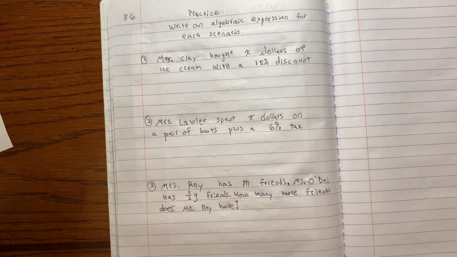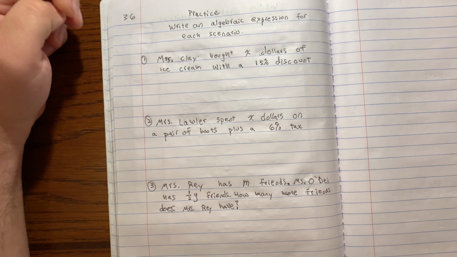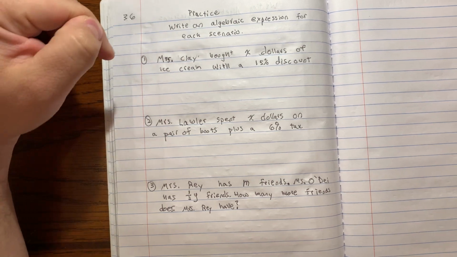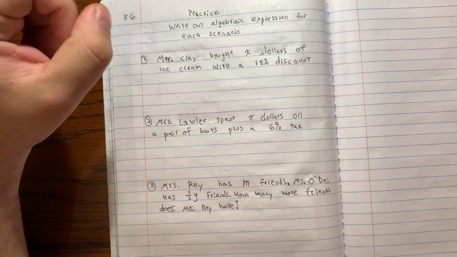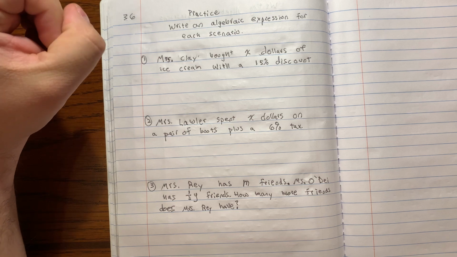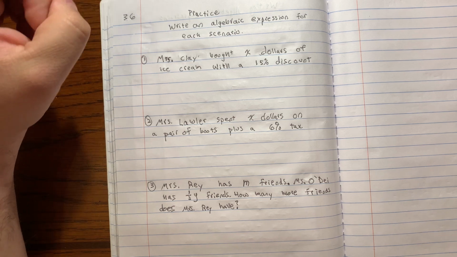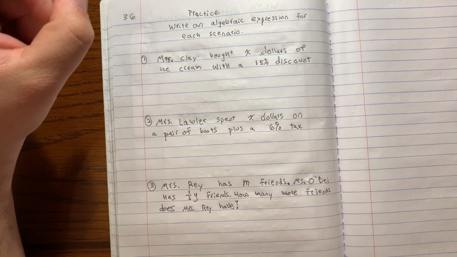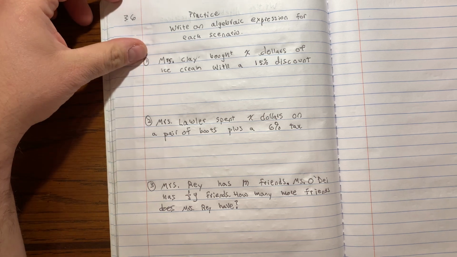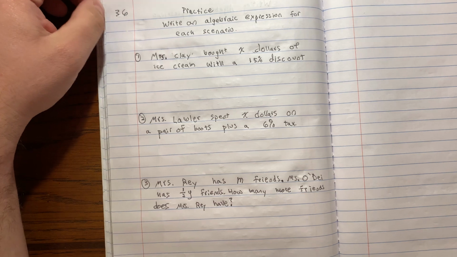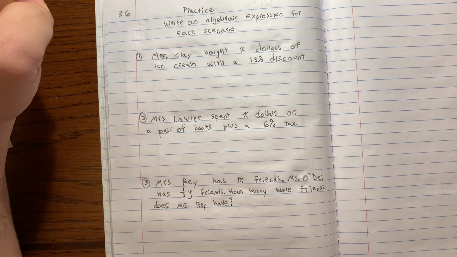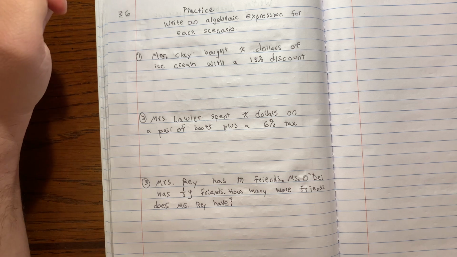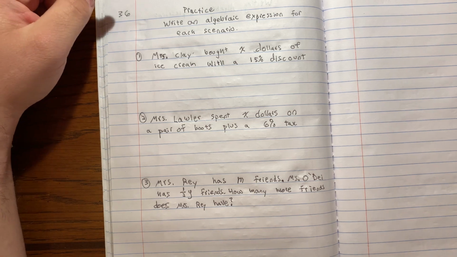So on the left side of your book, I want you to do these 3 problems. You're writing an algebraic expression for each scenario. Number 1, Mrs. Clay bought X dollars of ice cream with a 15% discount. Number 2, Mrs. Lawler spent X dollars on a pair of boots plus a 6% tax. And number 3, Mrs. Ray has M friends. Miss O'Day has 1/2 Y friends. How many more friends does Miss Ray have? And when you're done with those 3, show your teacher, and then you can move on to the textbook practice.